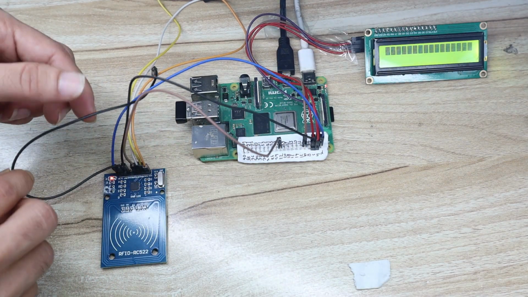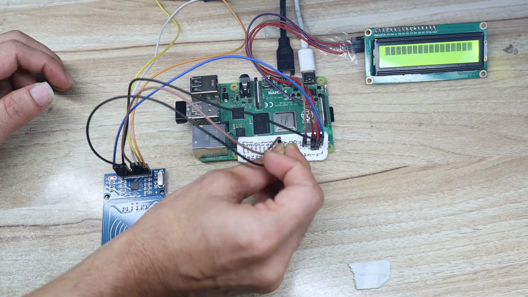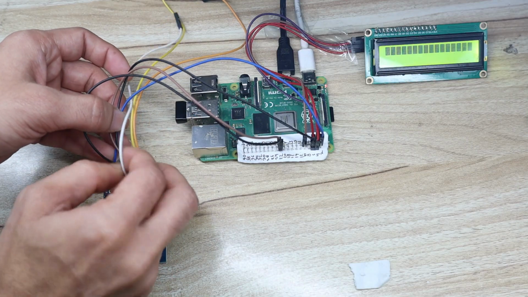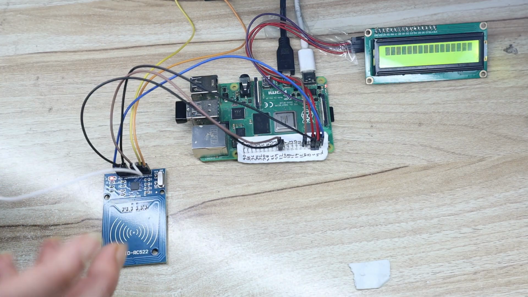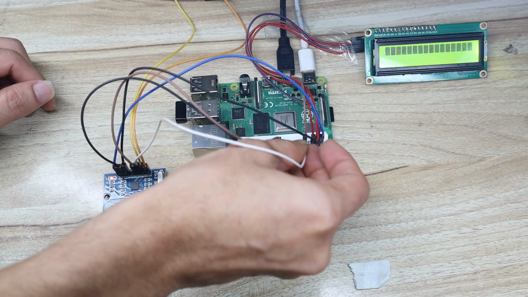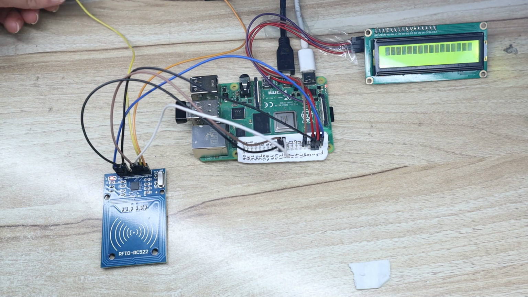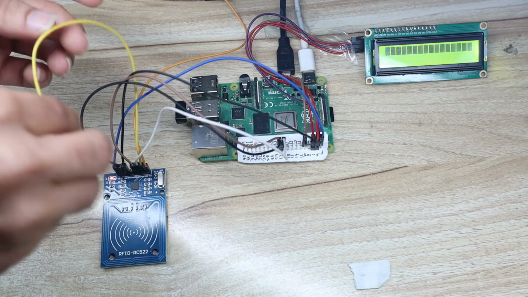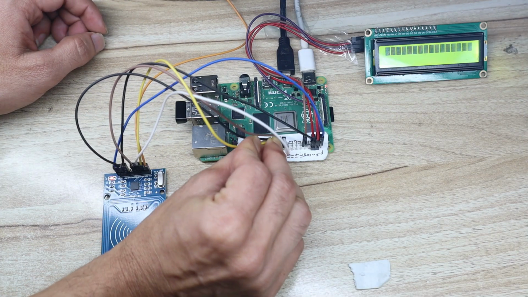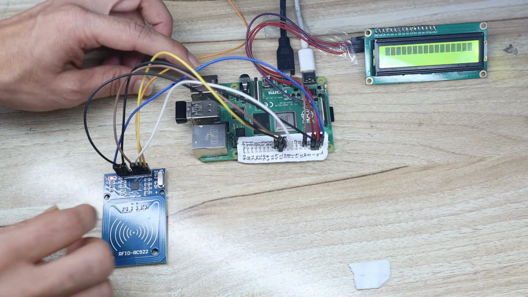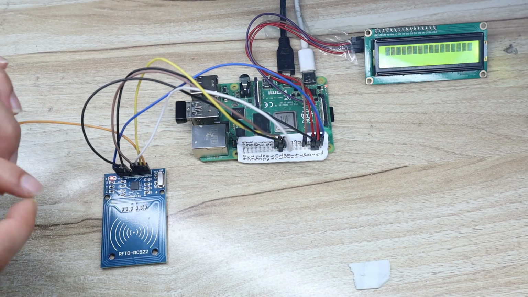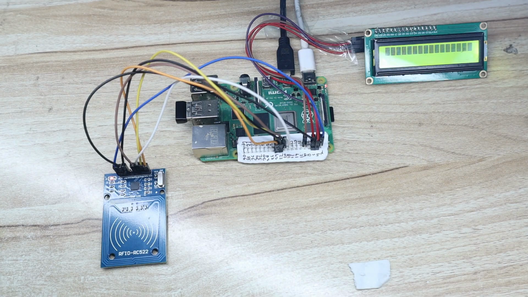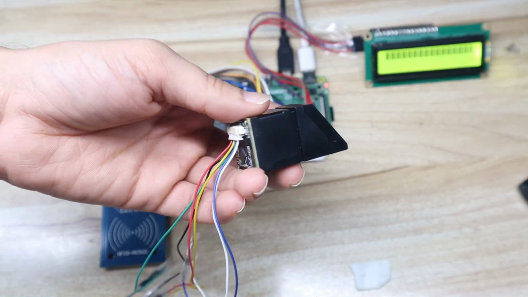Okay, and RST 22 number. Then after that we have the MOSI pin, master out slave in pin, that should be connected to 19 number pin of Raspberry Pi. Okay, then after that we have the clock pin, that should be connected to 23 number pin of Raspberry Pi. Okay, and the last is our SDA pin, that should be connected to 24 number pin of Raspberry Pi. That's it.